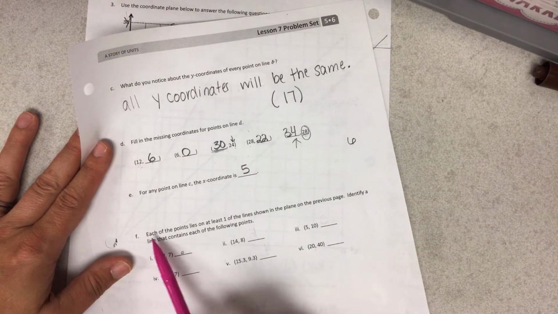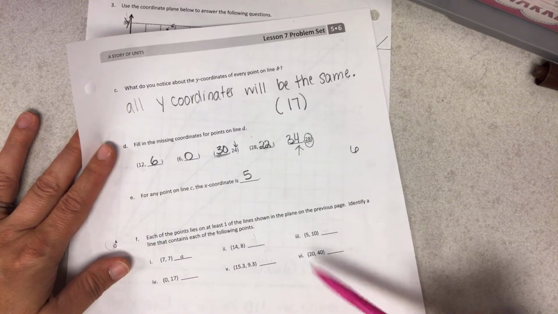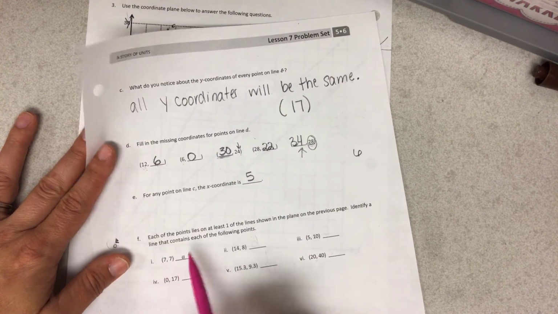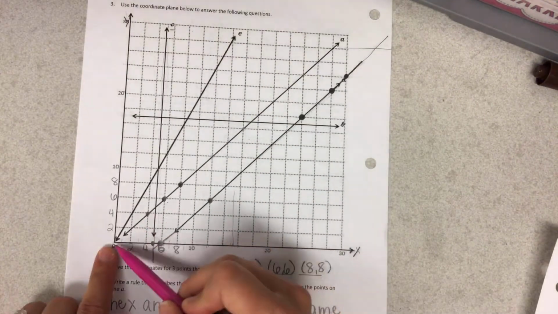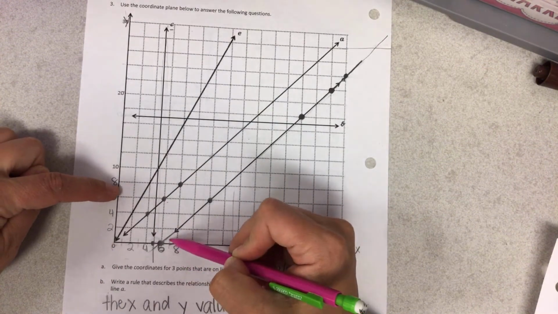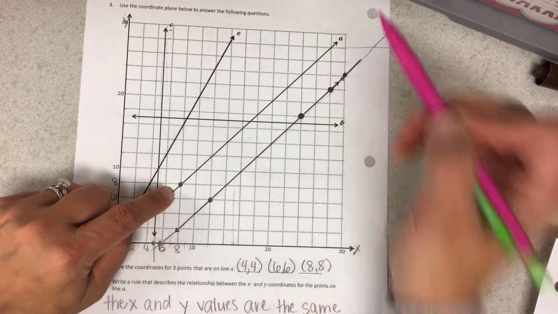Okay, so now it says each point lies on at least one of the lines shown. And so what we're going to do is figure out which one. They've done 7, 7, and they said that it's A. So if I come here and I look for 7 and 7, and if I were to trace this up, this is the line that I meet, and it is line A.